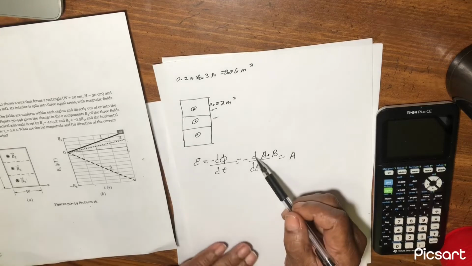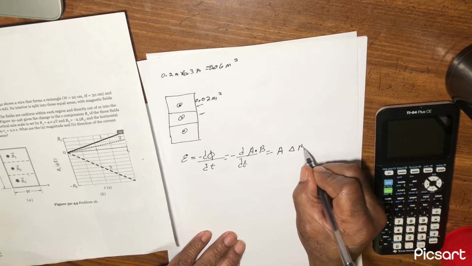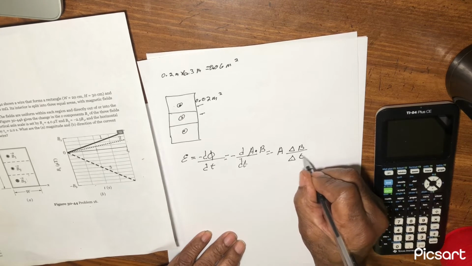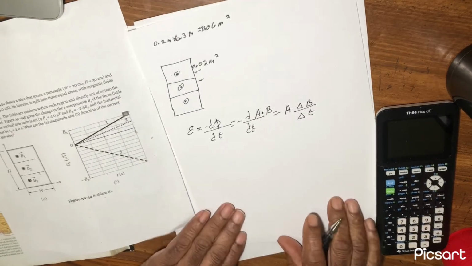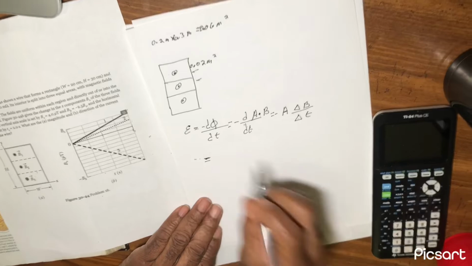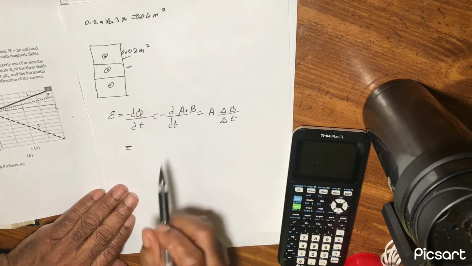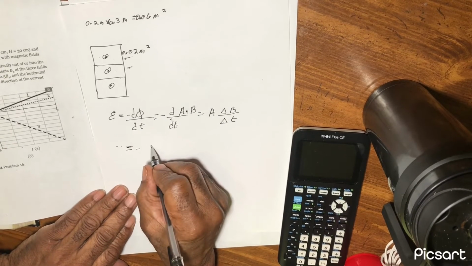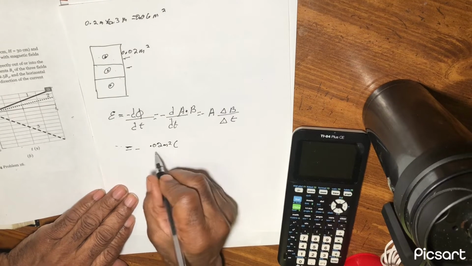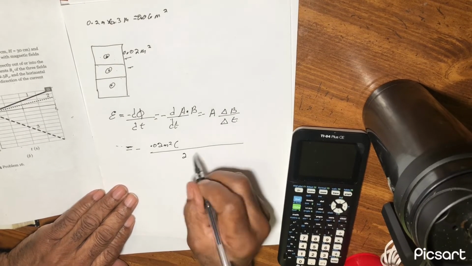So we can go from this derivative to just the change in B with respect to the change in time. Okay, let's just put all this together. A is 0.02 meters squared for all of the sections, so we can just pull that out. We know the time is 2 seconds, so we can put that down here, 2 seconds.